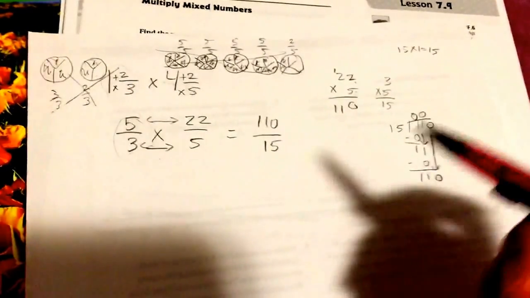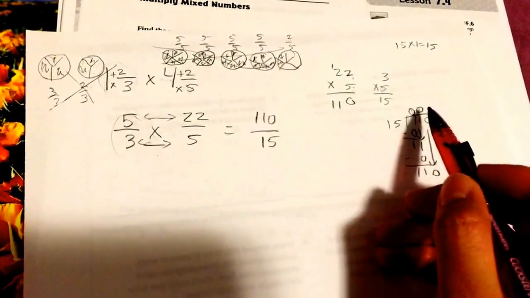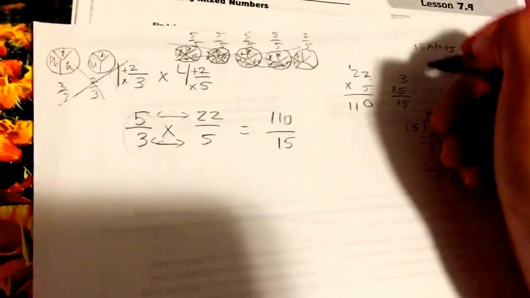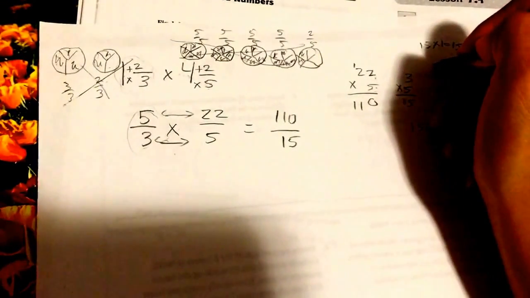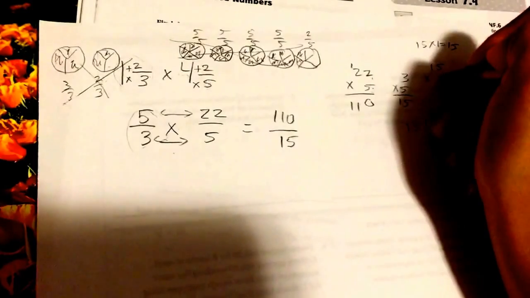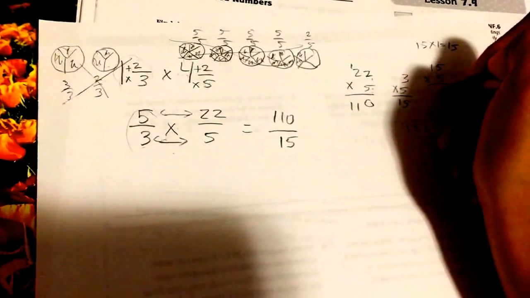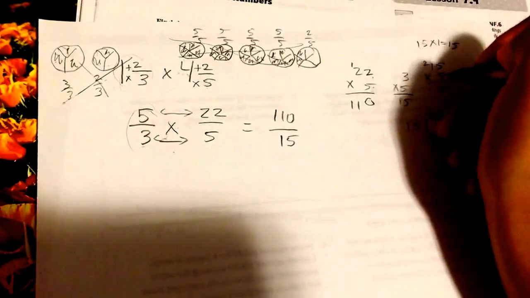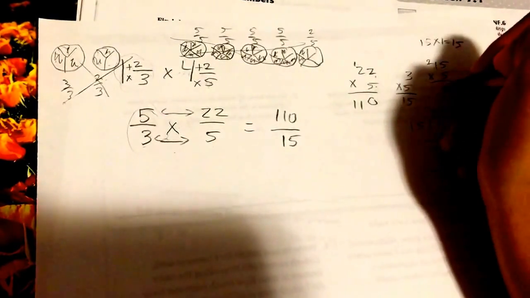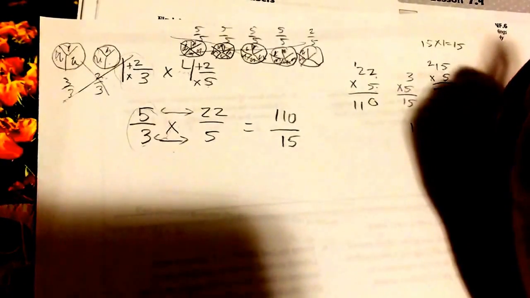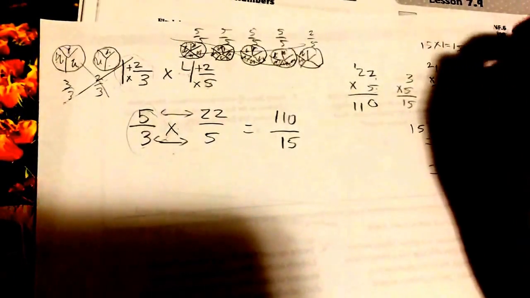Now you're asking yourself, buddy, 15 times what number gets closer or equal to 110 without going over? If you don't know, just try multiplying some numbers by 15. Let's try 15 times 5. 5 times 5 is 25. 5 times 1 is 5, plus 2 is 7. 75 is not too close to 110, so we could probably try a higher number.